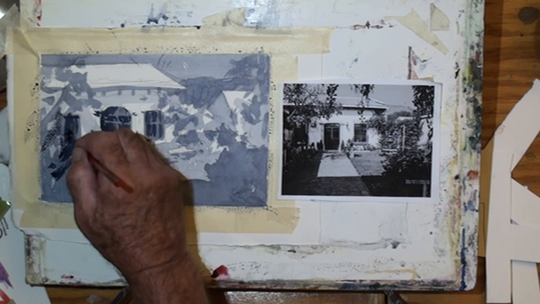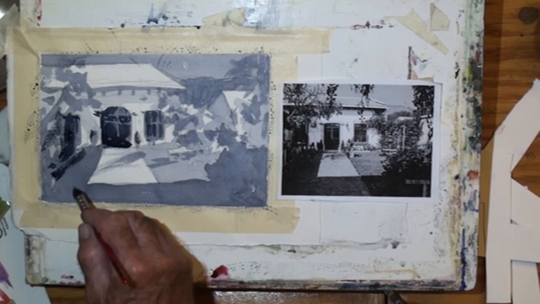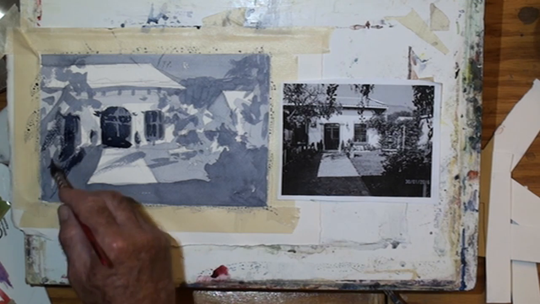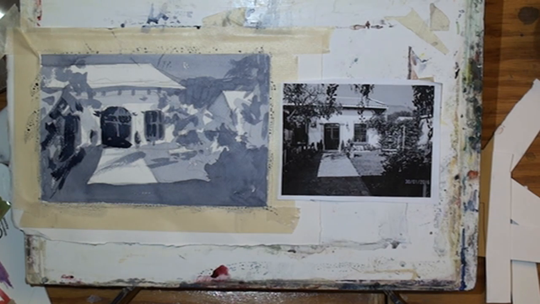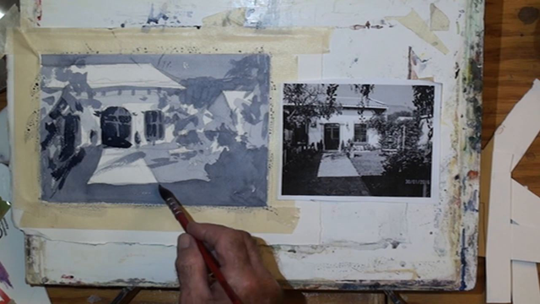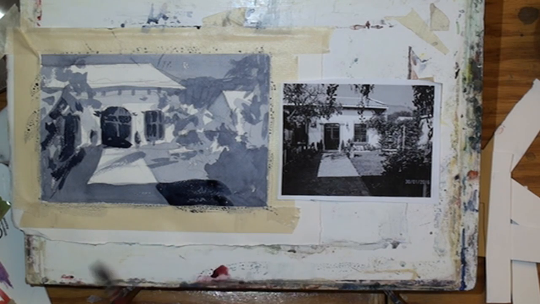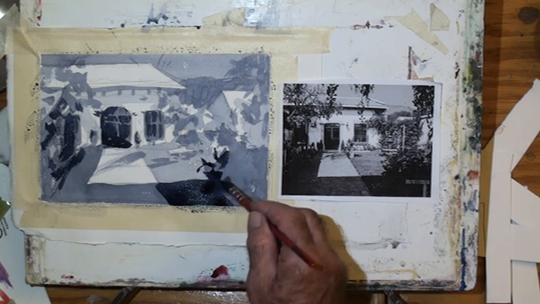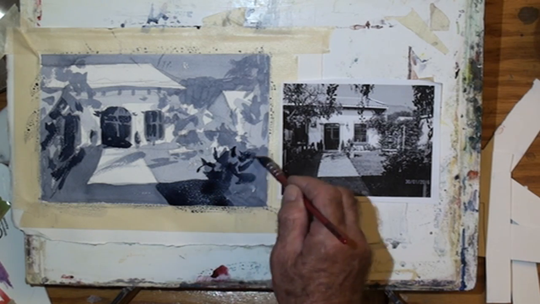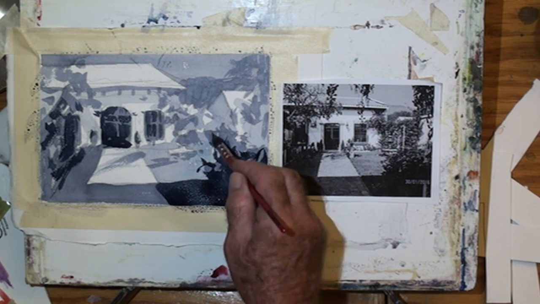If you notice now, the shadow that is on the pavement is lighter in value, not as dark. So I'm going to put that in there. There we go. And that shows you now there's a shadow across the pavement, and then of course that shadow is darker.